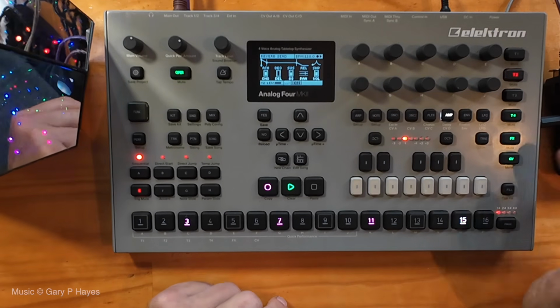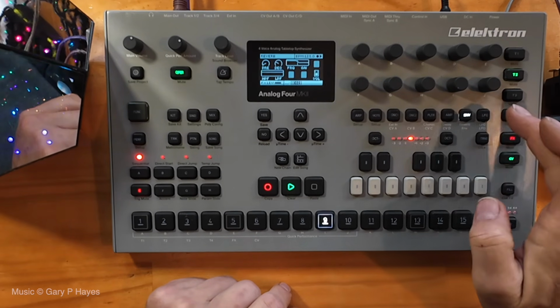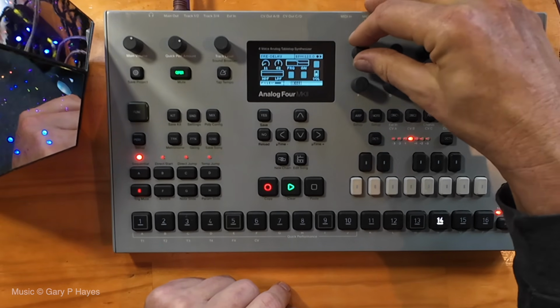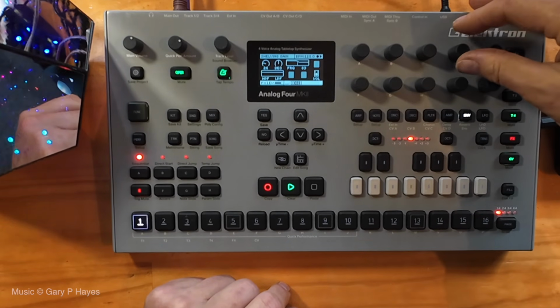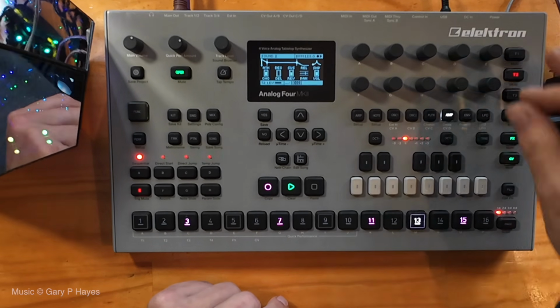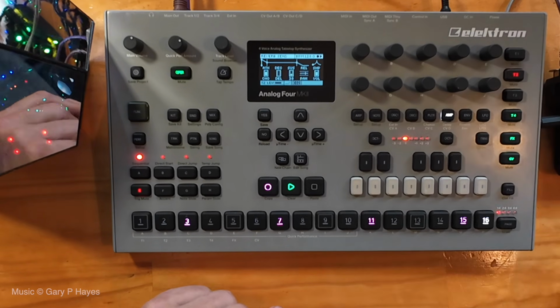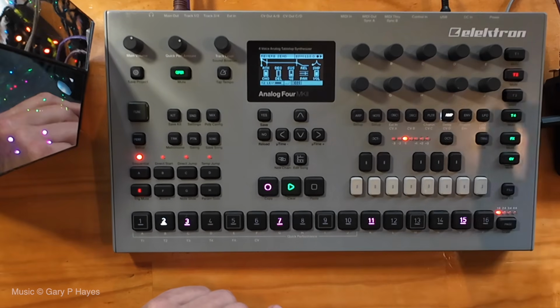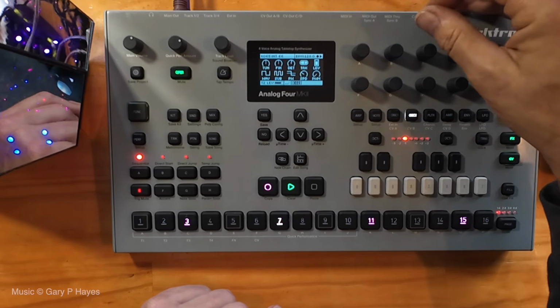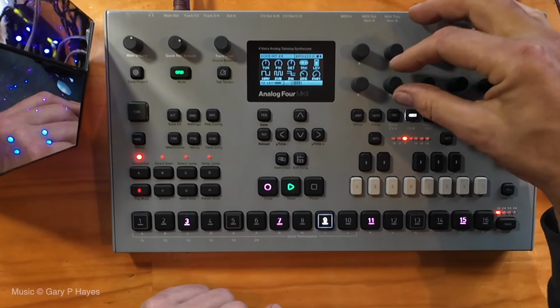Okay, the reverb's very short at the moment. I'm just going to fix that. Because you won't put reverb on the bass, but I just want to have it there as an option. Let's just see what's going on with the bass. I think we've got the sub-octaves.